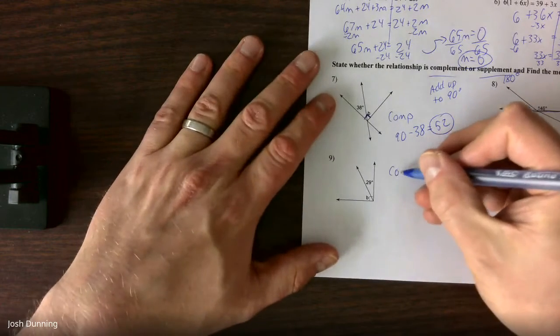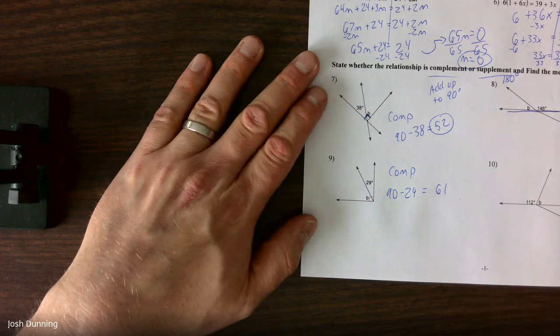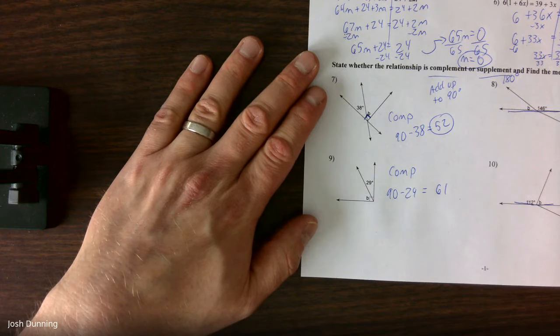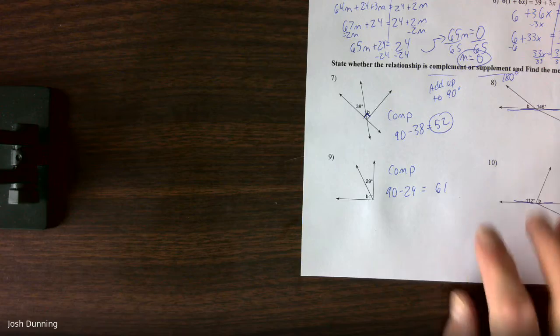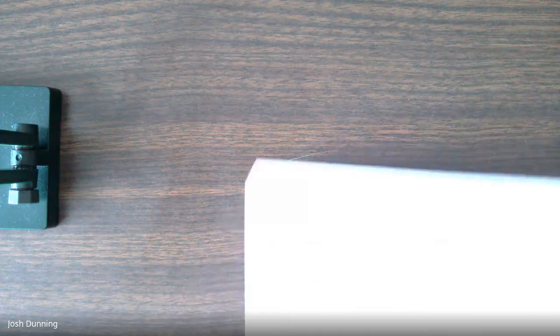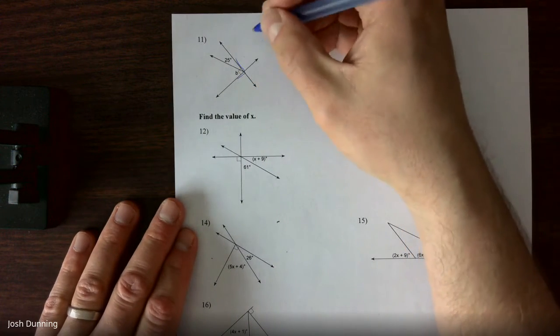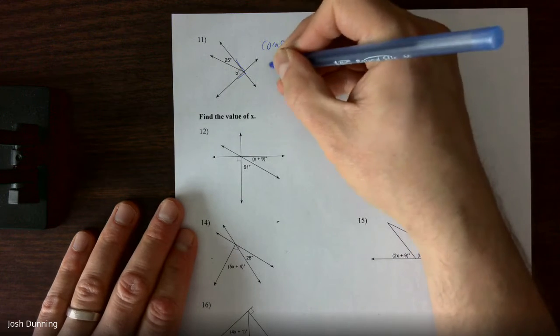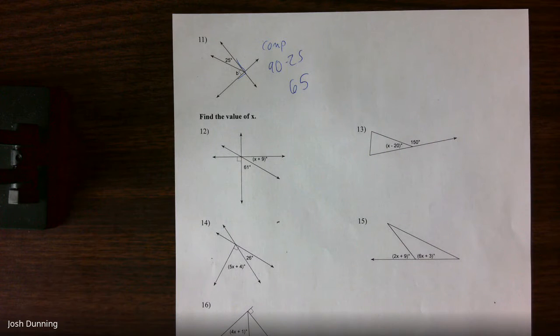Same idea on 9. We got complement. 90 minus 29 equals 61. On 10, this is a straight line here. So we just have 180 minus 112, which equals 68. And 11, that's a 90-degree angle right there. So this is complement. 90 minus 25 is 65. All right.